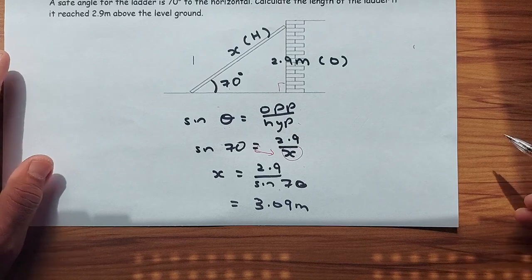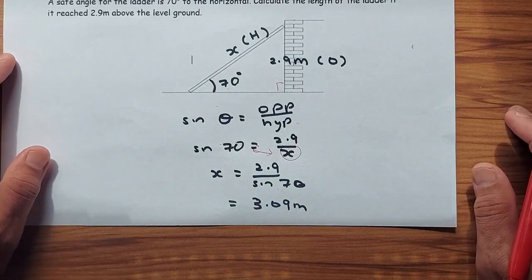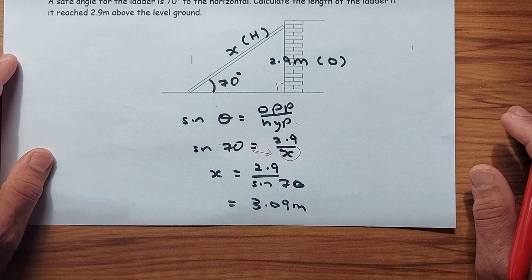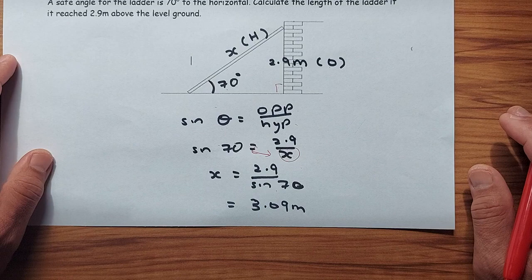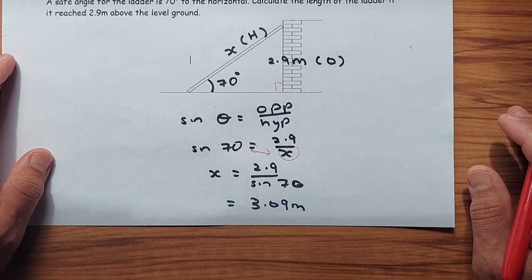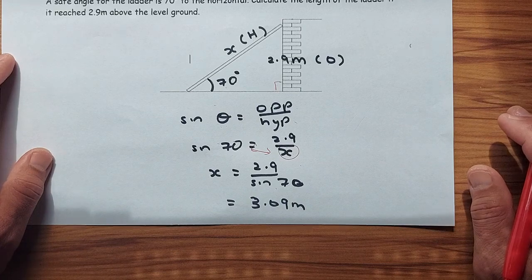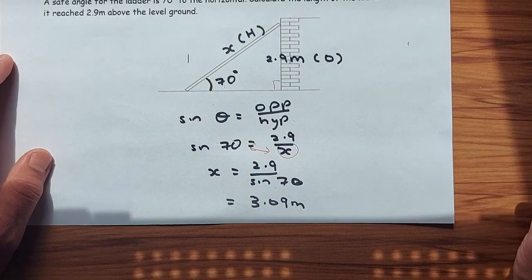So technically, if you know your Pythagoras theorem, do it when you have two sides given and you want to find the third side. Use Pythagoras theorem, a squared plus b squared equals h squared. Or if one side and one angle is given and you want to find another side, you have to use trig ratios. Sine theta is opposite over hypotenuse, cosine theta is adjacent over hypotenuse, and tangent theta is opposite over adjacent. So SOH CAH TOA is the trig ratio.